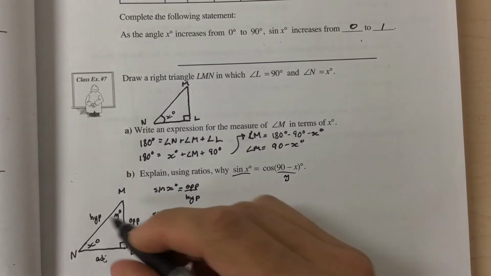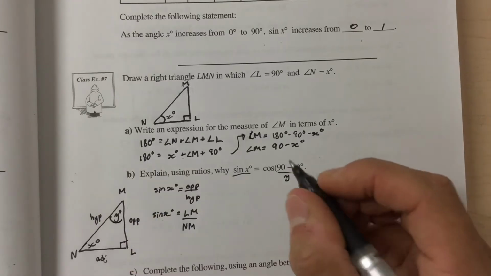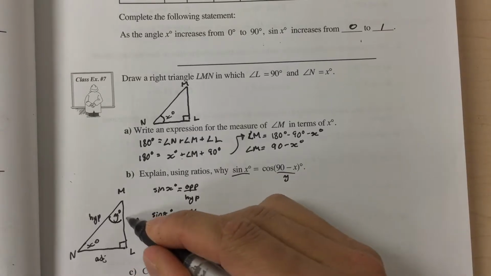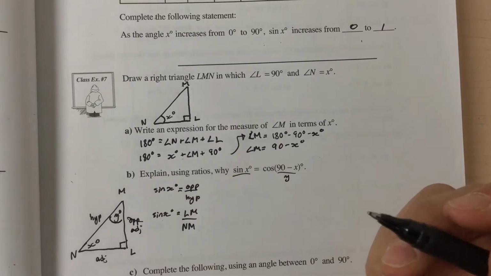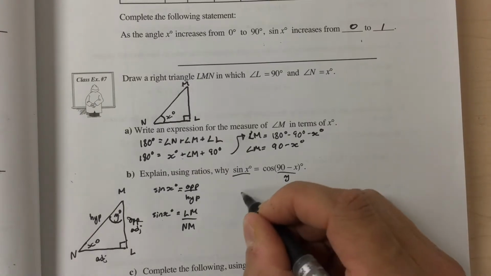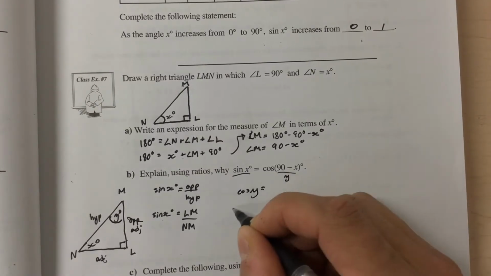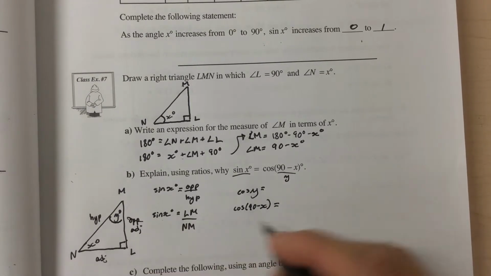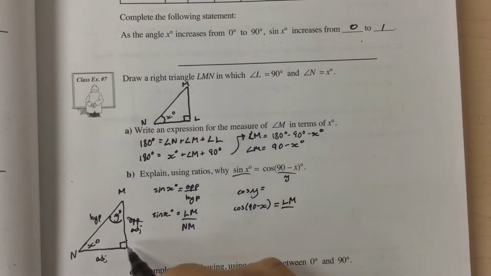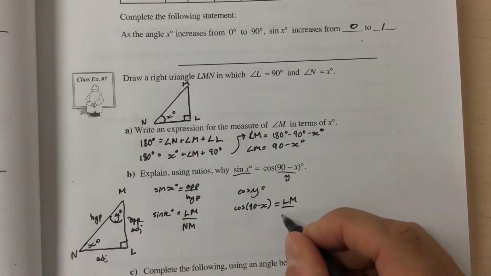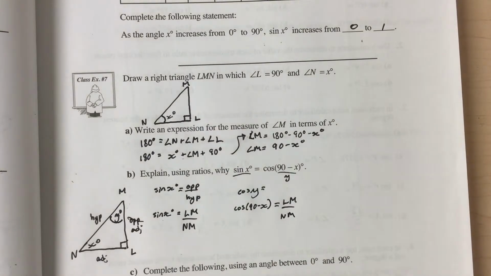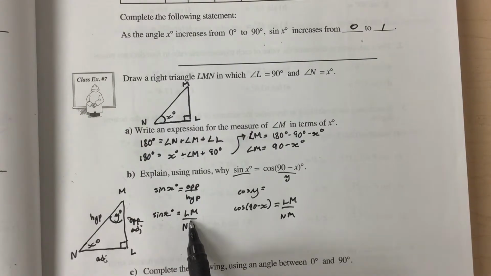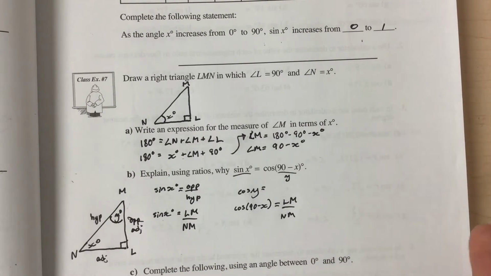So cosine y, if we're using this as our reference point, then this is going to become adjacent, and that's going to become hypotenuse. In which case cosine y, or cosine 90 minus x, is going to equal the adjacent side, which is LM, over the hypotenuse, which is NM. And so sine x is equal to cosine 90 minus x, or LM divided by NM is equal to LM divided by NM.